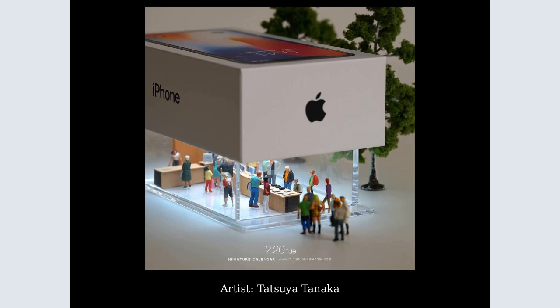If we take a look at this piece, we have an iPhone box that's been opened up, and it almost looks like a little iPhone store, right? And then you've got people actually waiting outside to get in. And he would play with a lot of these different themes.